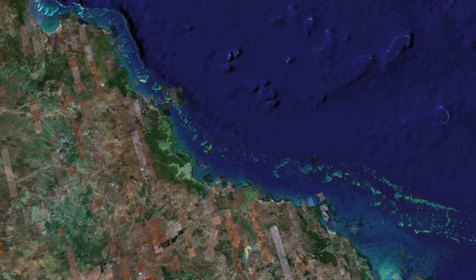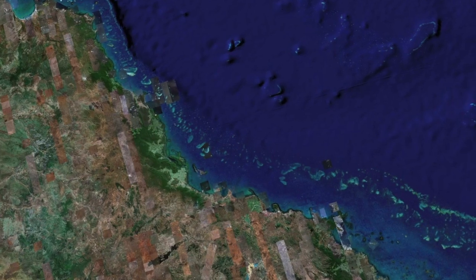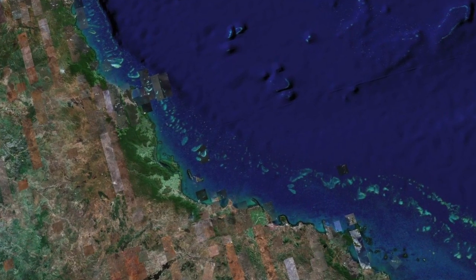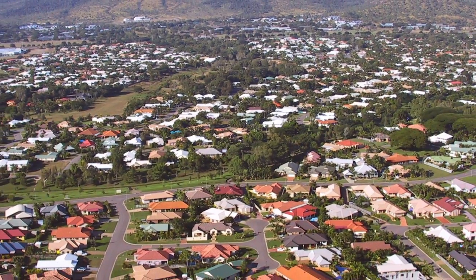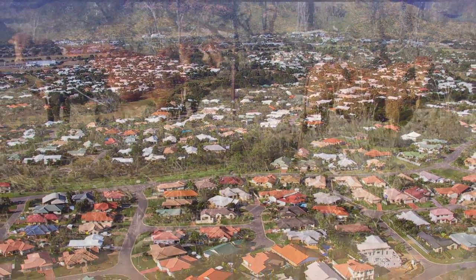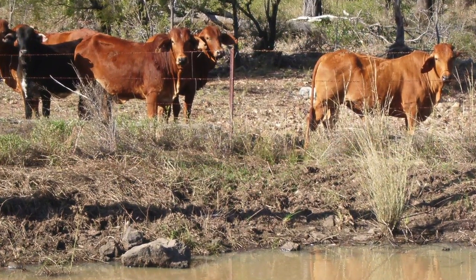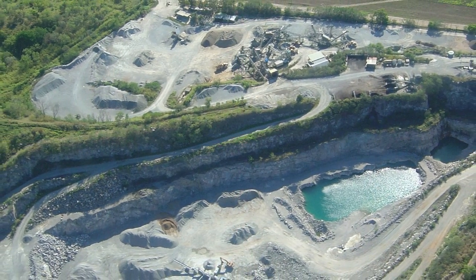In the central section of the marine park, the reef maze begins to shift offshore. This is the region with the highest onshore human populations, with catchments dominated by grazing, agriculture, and mining activities.